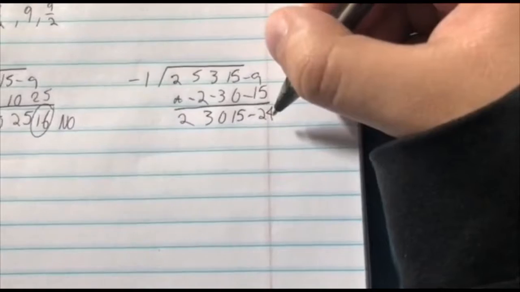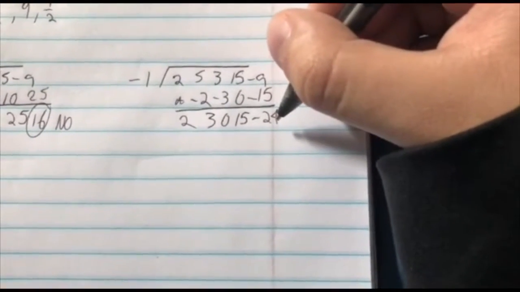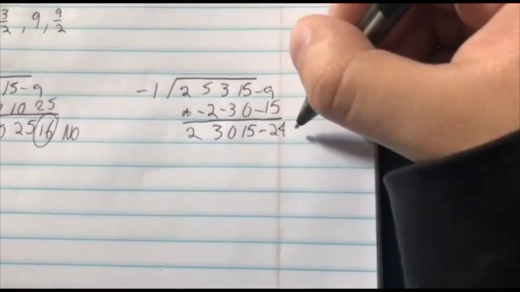And the remainder is negative 24. And I can determine with that this will not give me a 0.